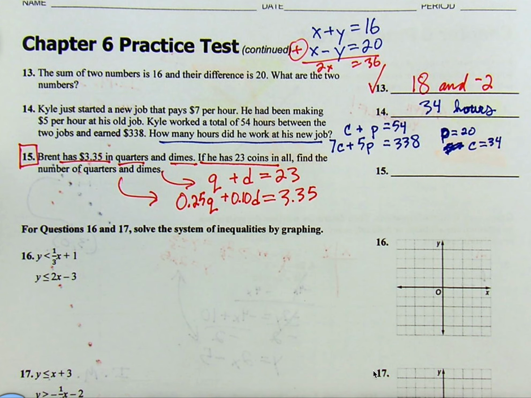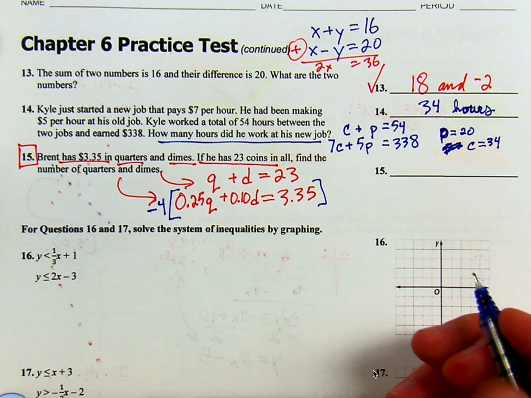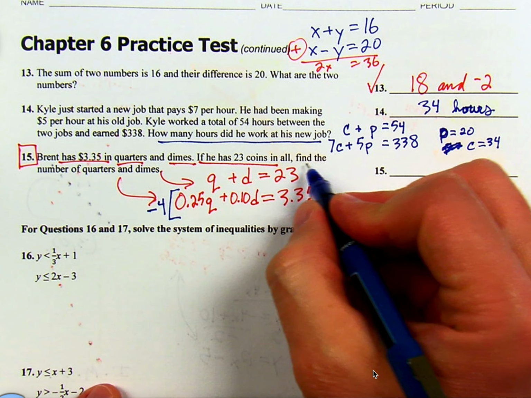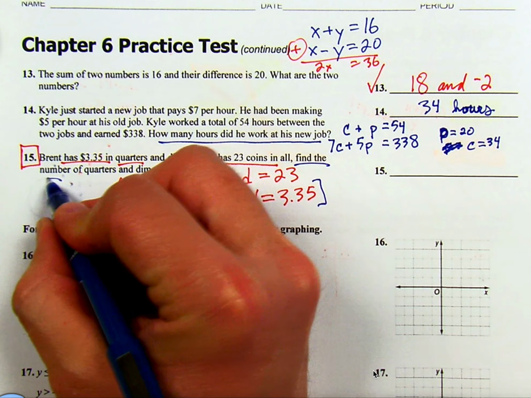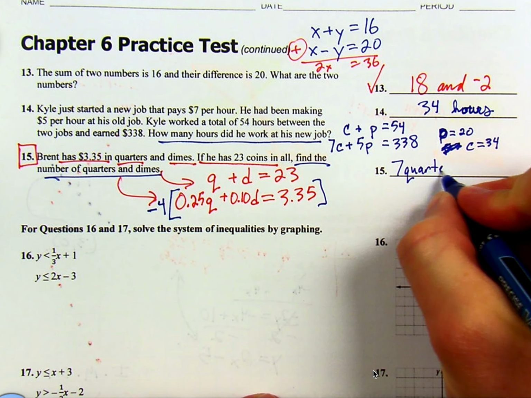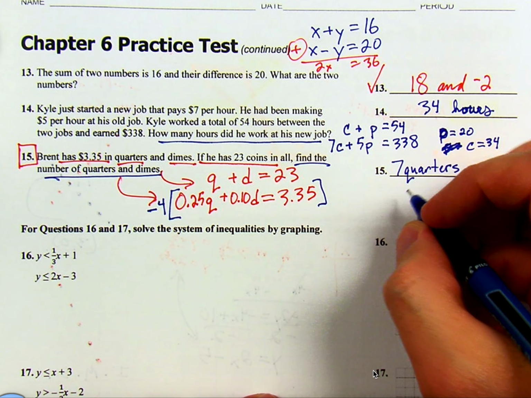One thing I might encourage you to do on this one is maybe multiply the bottom equation by 4 so that 4 quarters equals a whole. Or you could even multiply everything by -4 so that this 1 quarter would eliminate with a -1 quarter, and you could add. Either way, it's asking find the number of quarters and dimes this time. So he has 7 quarters if you solve it correctly. And he also has 16 dimes.